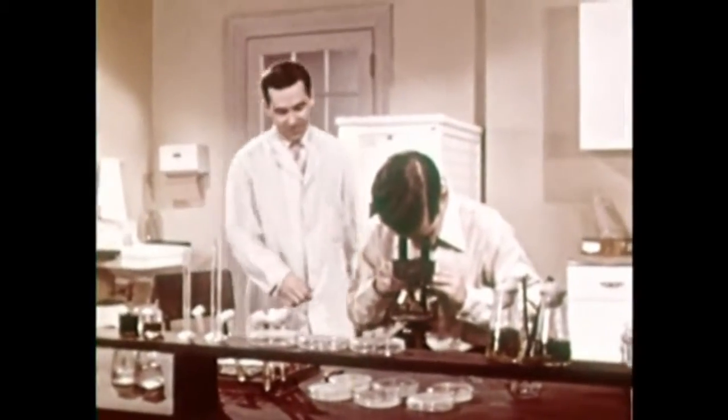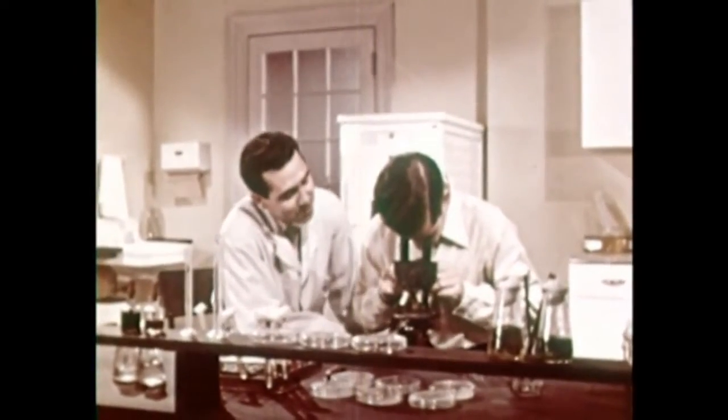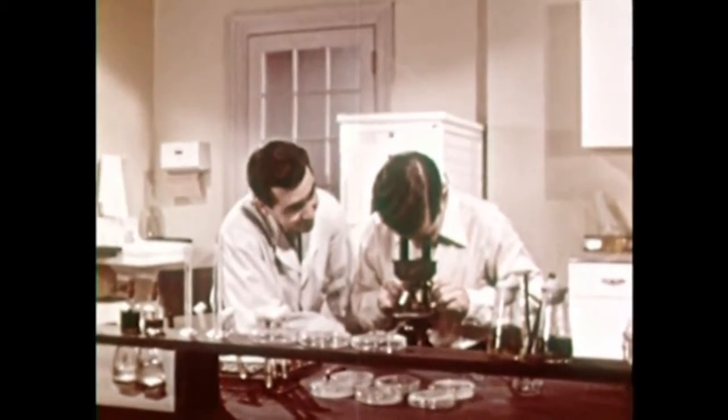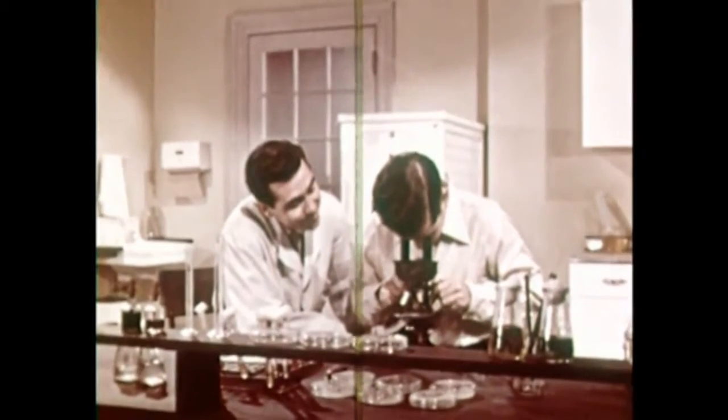Can't you get it focused on the field, Ted? Try using the fine adjustment knob. And do it more slowly. You're likely to miss the cells you're looking for, even though they may be there. Okay, I'm trying.